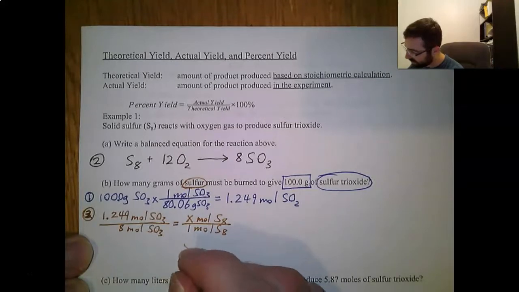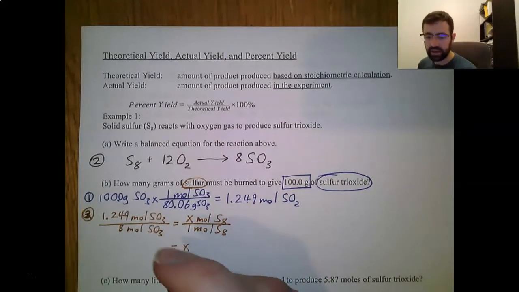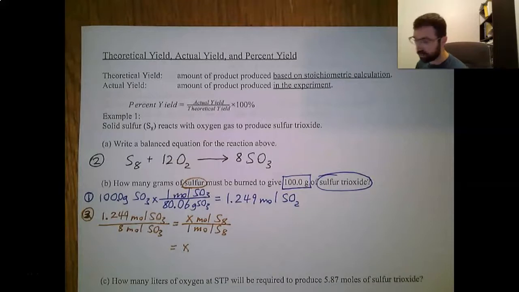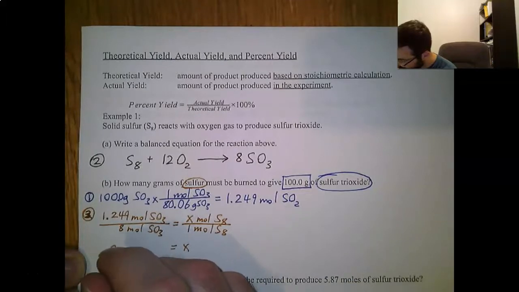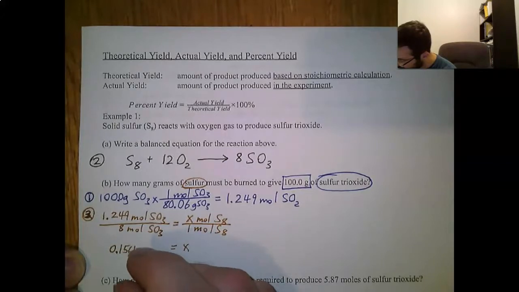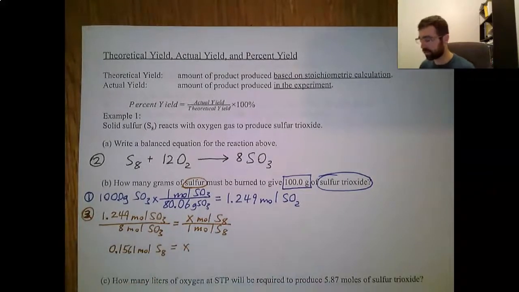So X equals, and when I did that in a calculator, I got 0.1561 moles of S8. Okay, so that's step 3.